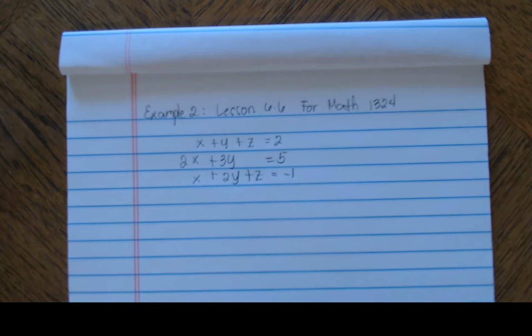Our objective, of course, for this example is to solve for the values of x, y, and z that will satisfy all these equations using matrices.